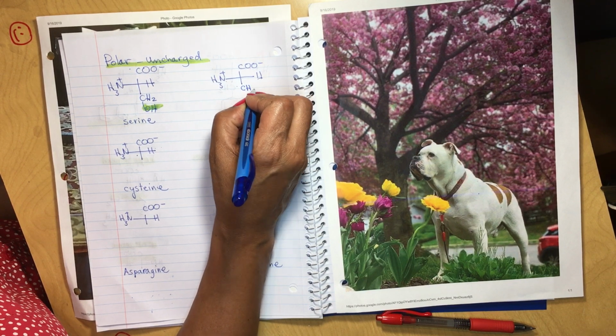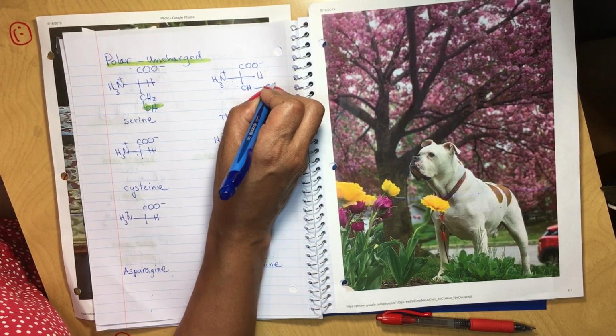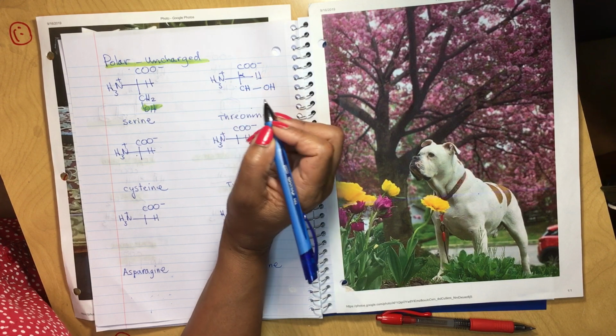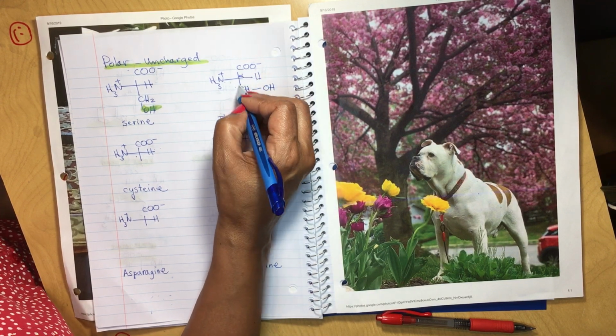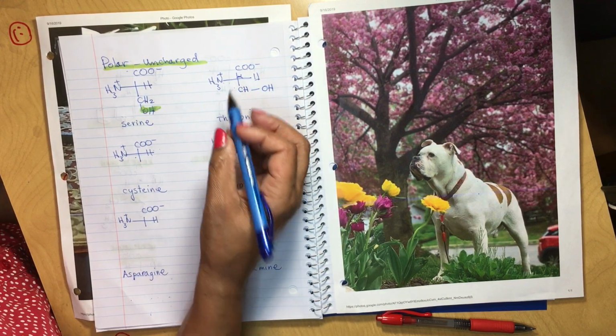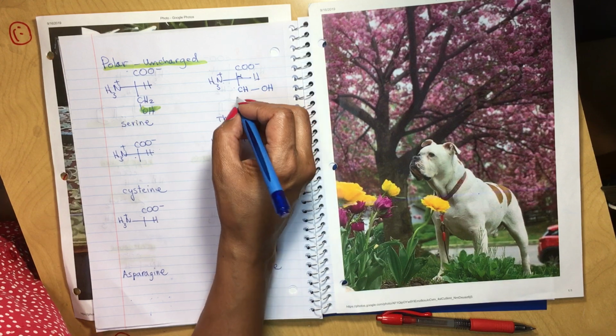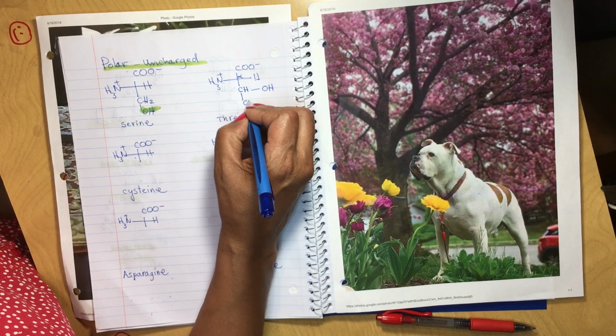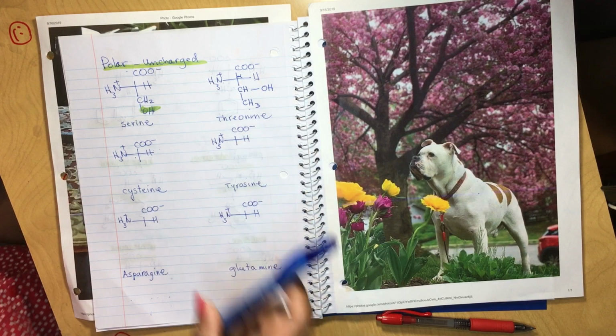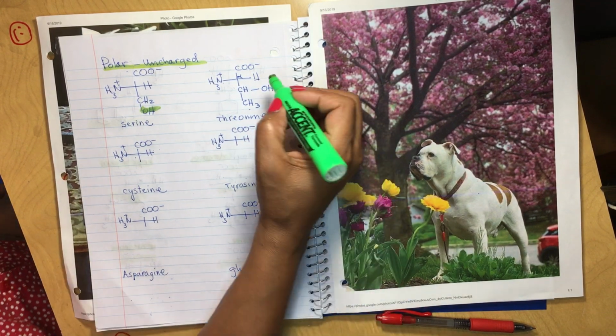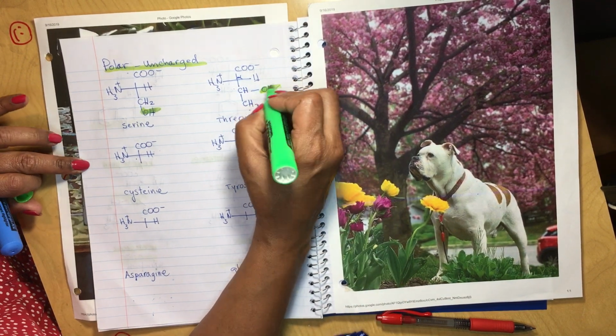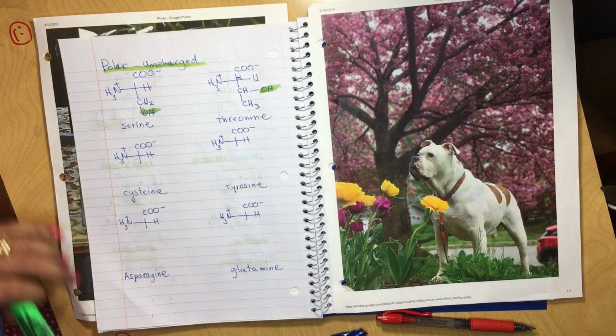Threonine also has an OH and it also has 2 chiral carbons. Of course, the alpha carbon is chiral, and the third carbon from the carbonyl is also chiral. So we have 2 chiral carbons. So that is another part that makes it unique. It also has an OH. And the last one that has an OH will be tyrosine.